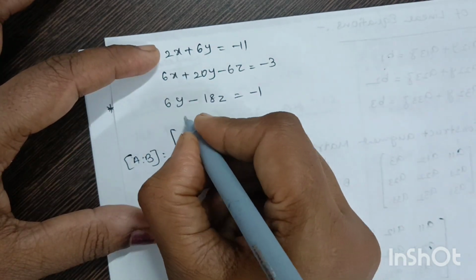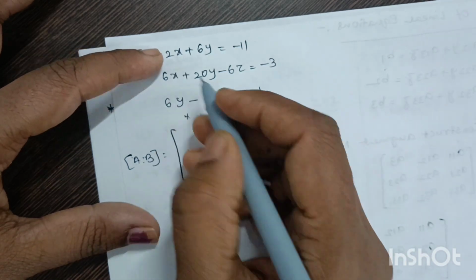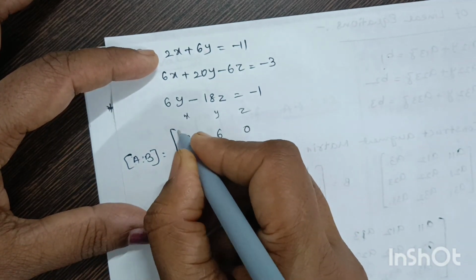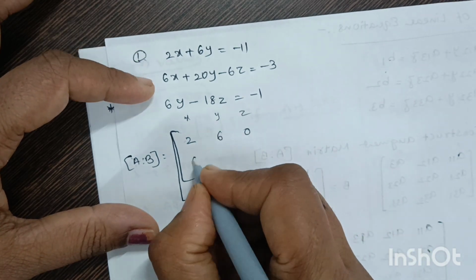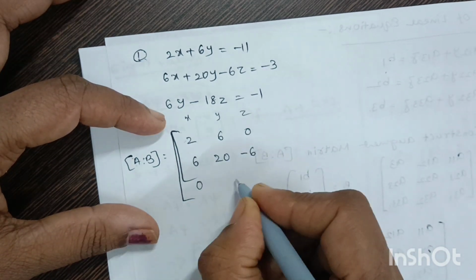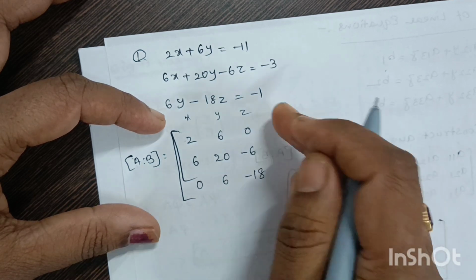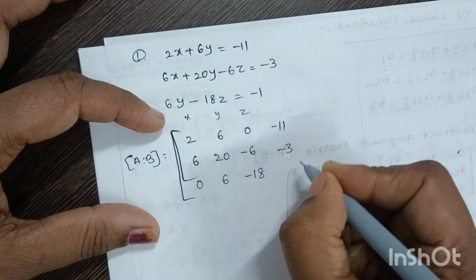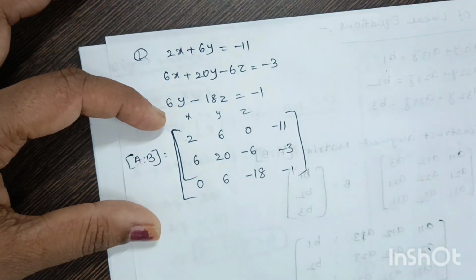So for x, y, z: 2, 6, no z term so 0. Next 6, 20, minus 6. No x term here, so 0, 6, minus 18. Next the constants: minus 11, minus 3, minus 1. So this is the augmented matrix.